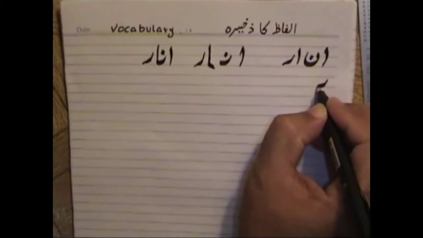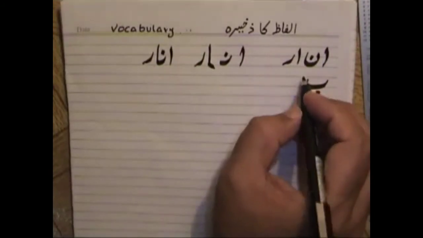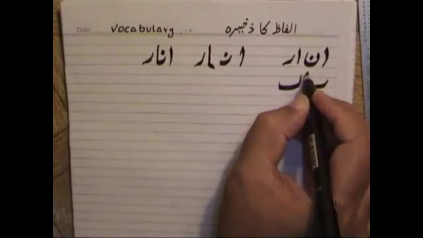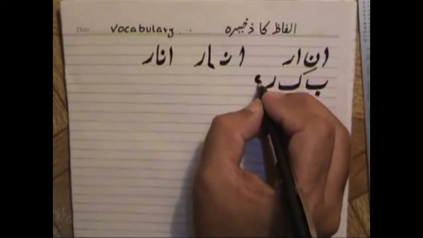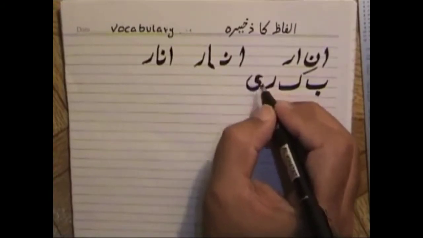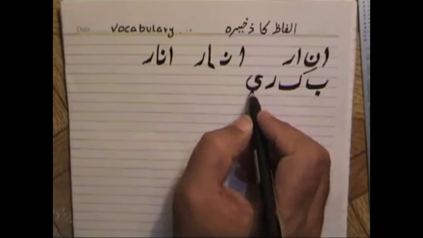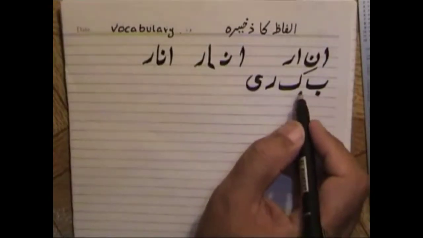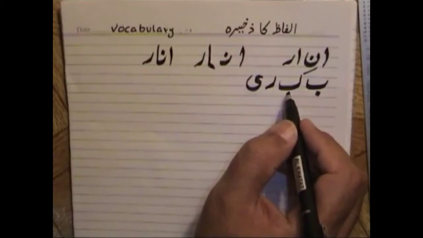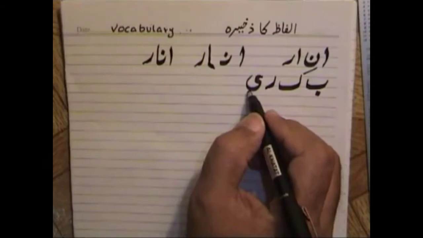be bakri. So in bakri we need be sound, then kaf sound, then re sound, bak, re, and ye sound, re, because choti ye make the sound e. So bakri. So here be is a connector, kaf is connector, re is non-connector, and ye is connector.